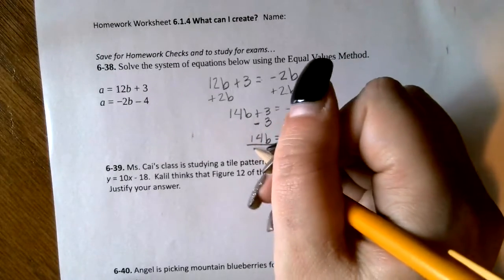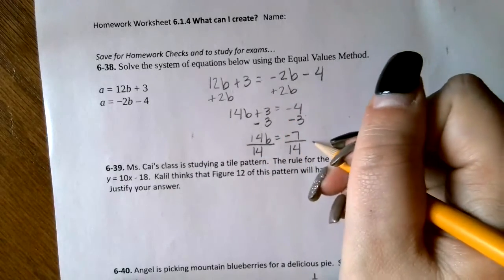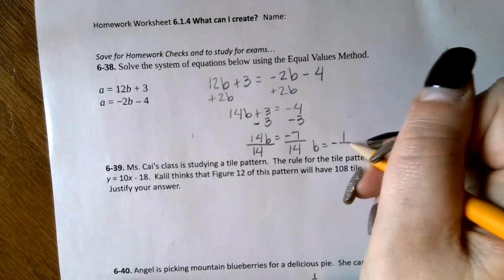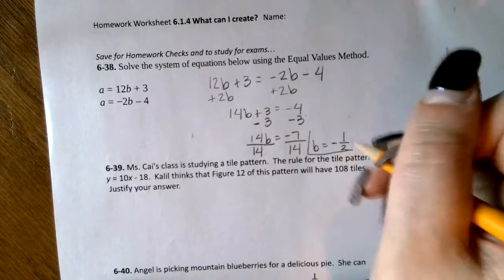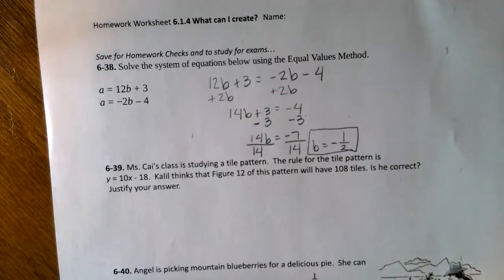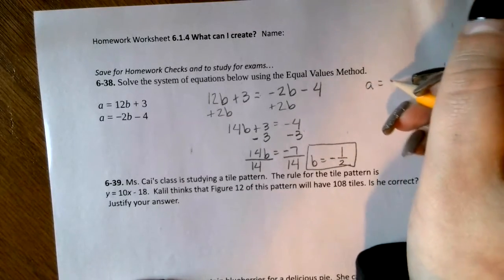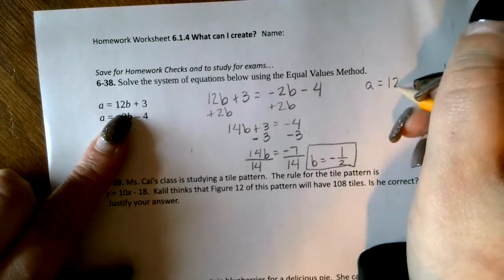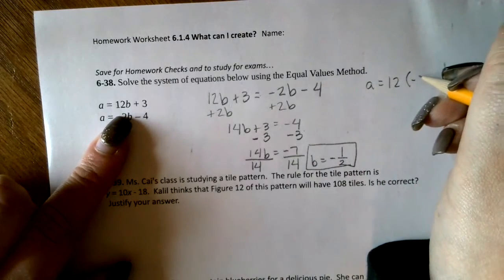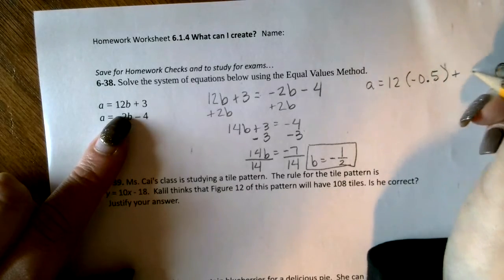Then I need to go ahead and divide by whatever number is in front of my variable, which in this case is 14. B is going to equal a fraction, but I can simplify this into negative 1/2. All right, so that's what B equals. Well, how do we figure out A? Well, guess what? We have to plug it back into each of our rules. So A equals, I'm going to do the top one first, 12 times, what was my B? Negative, in this case, I'm going to put it into a decimal form because I like working with them a little bit easier than fractions.